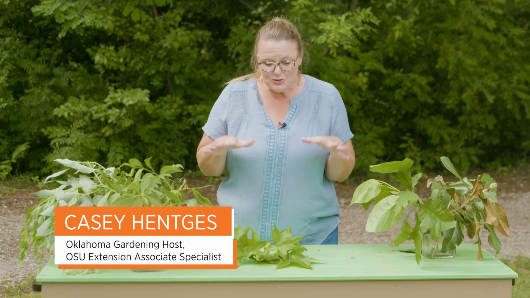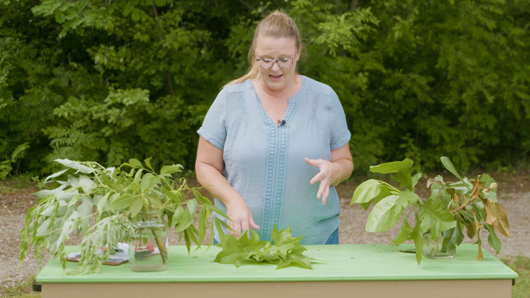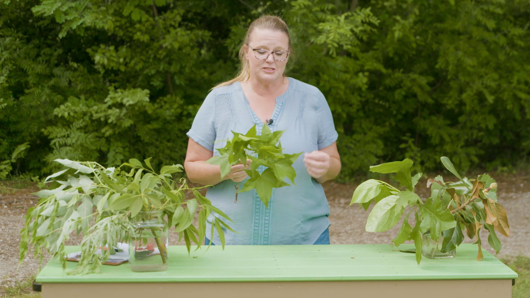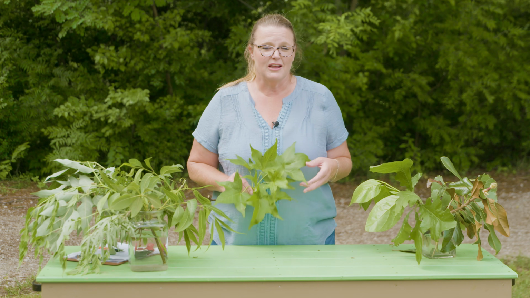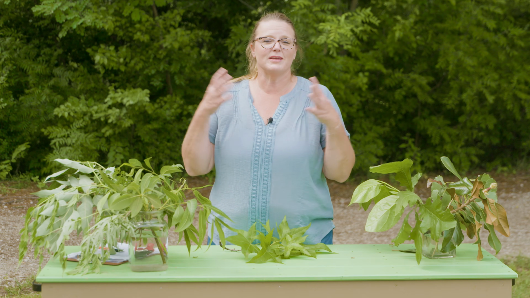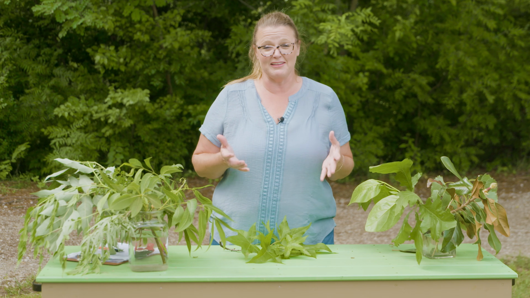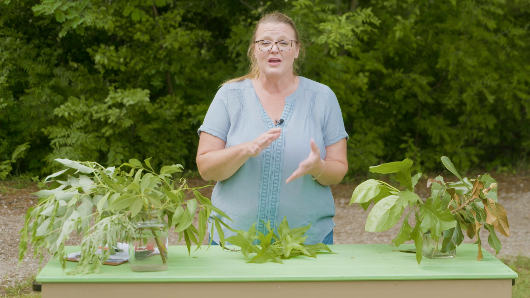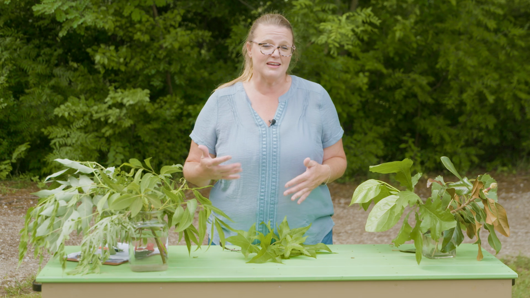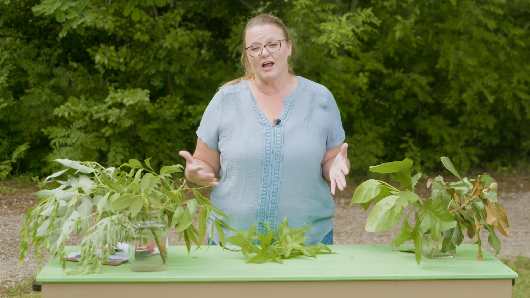I want to take a step back from looking at the garden to looking at the plants and focusing a little bit on botany and plant structure, specifically leaf structure. Now this is important because a lot of times we get focused on how to take care of plants, but we may not know exactly what type of plant we're looking at. So when we know leaf structure, that can help us with identification. And identification is important for a lot of different reasons.